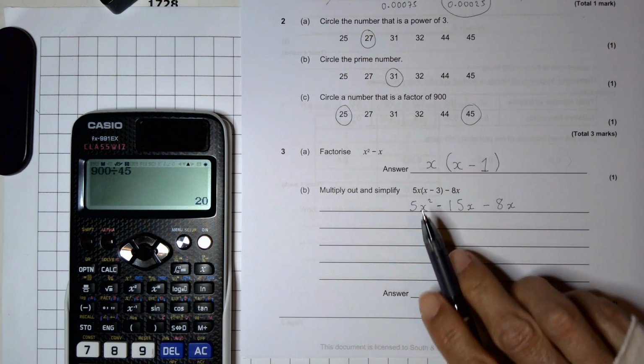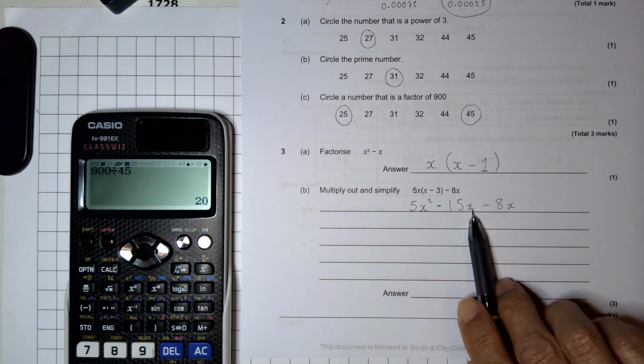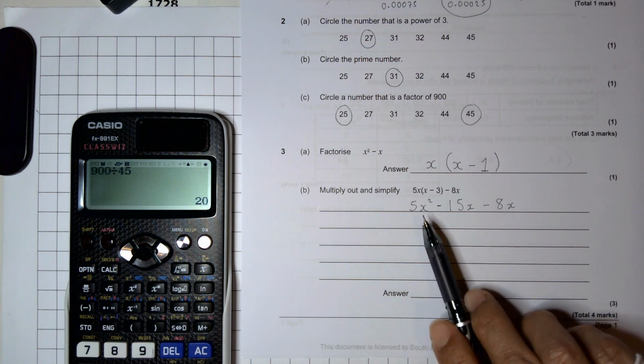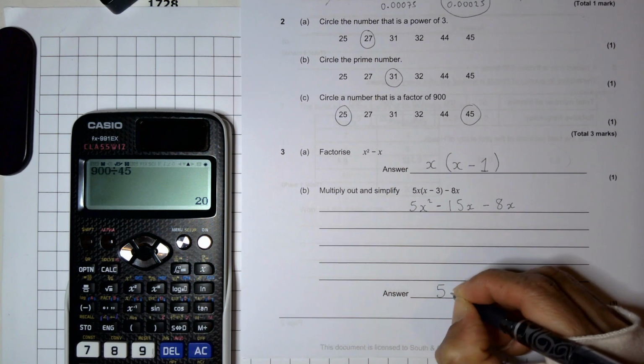Okay, just checking, 5 times that is 5x squared, 5 times 3 is 15, it's negative and there's an x, and then we just have, so we've done the multiplying out, or expanding the bracket. Now we're going to simplify it, and there's only one x squared term, so I can keep that as is.